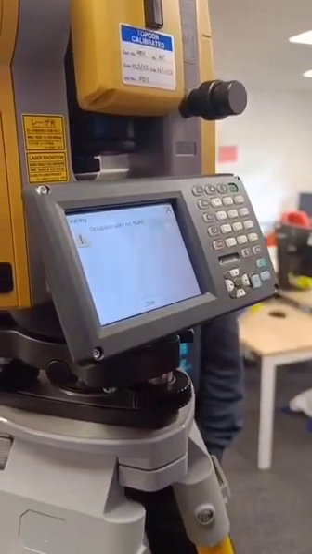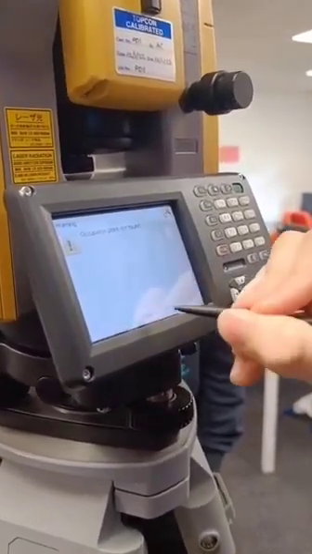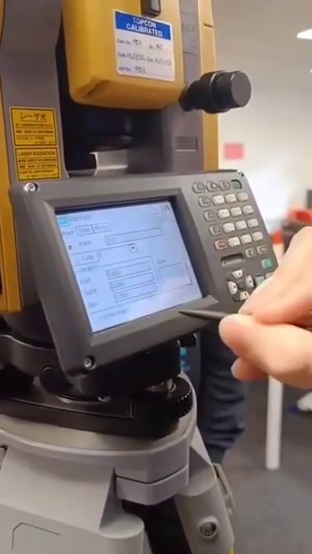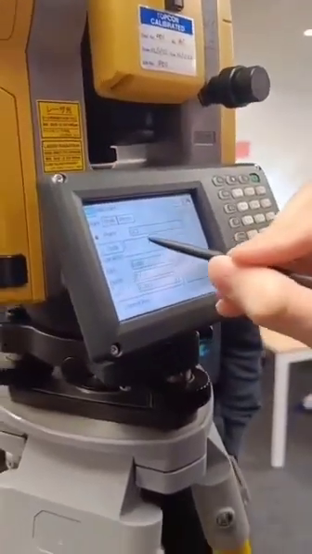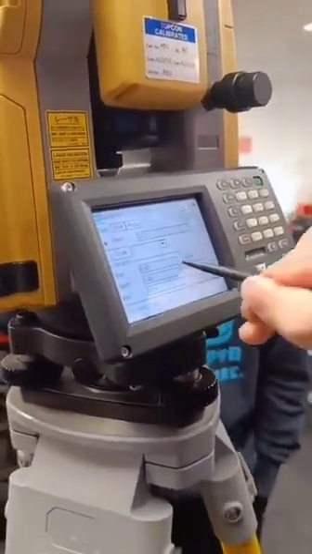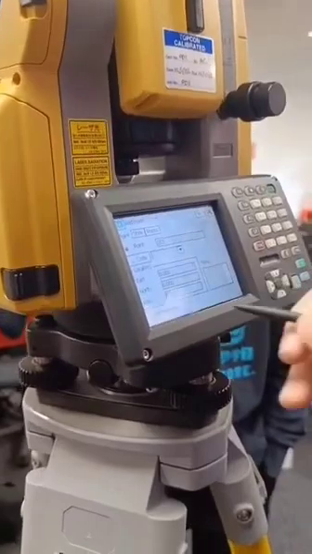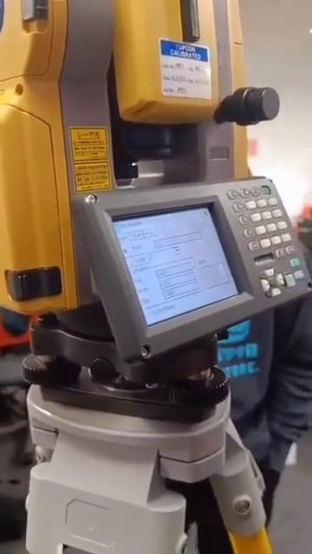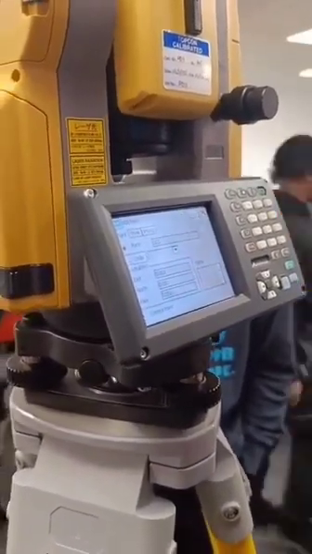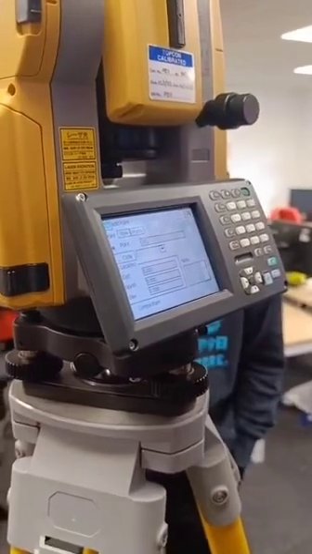It's going to tell me occupation is not found. That's correct because I've not created it yet. Now it's going to prompt me to create it. So I'm not going to change the name or the code. What I am going to do is change the local easting, northing, elevation. What this basically does is tell the machine in what 3D space your occupation point is.